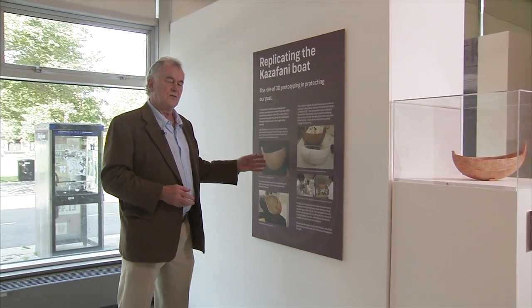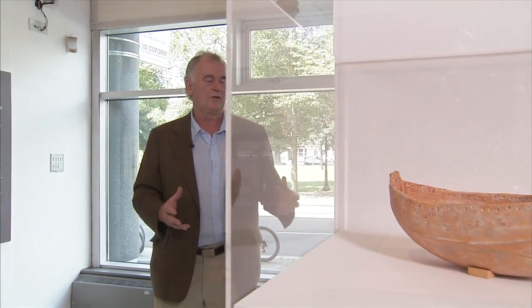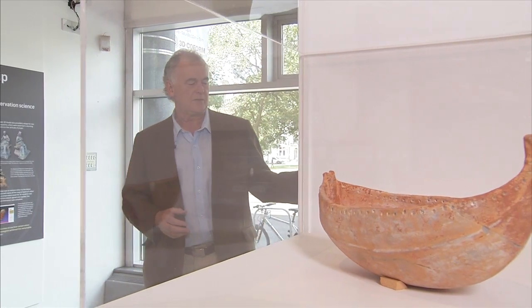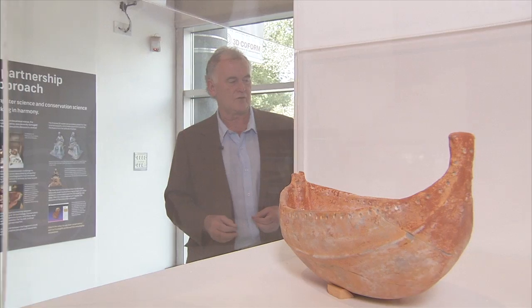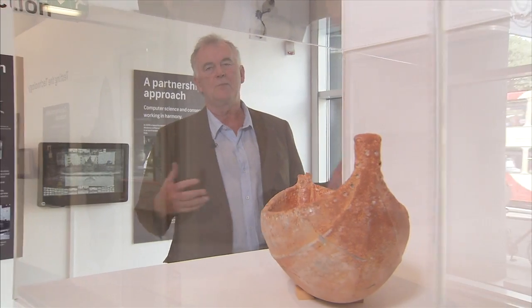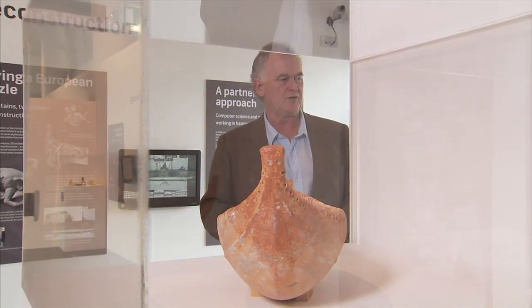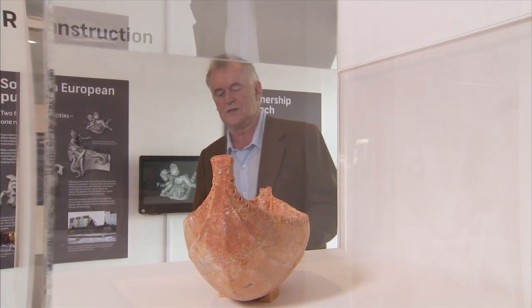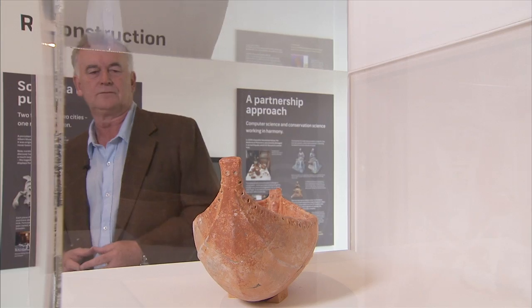They wanted to show this boat as part of an exhibition about Cyprus in the Smithsonian in Washington. And they didn't feel that the original was strong enough to be moved. So the Cyprus Institute did a virtual reconstruction of it, and in conjunction with the curators, produced the right paints and so on to give a proper impression of the original. And that was what was used in the exhibition in the Smithsonian.